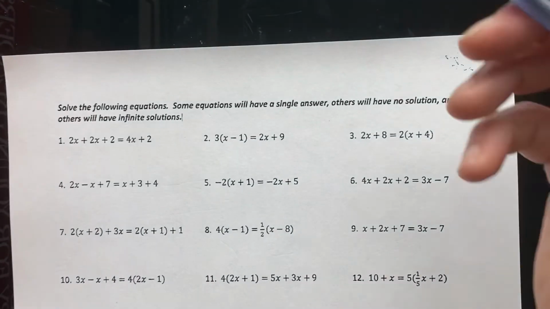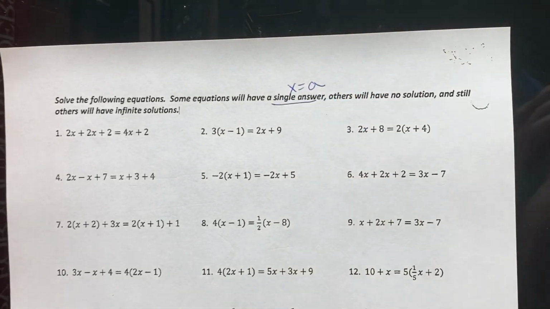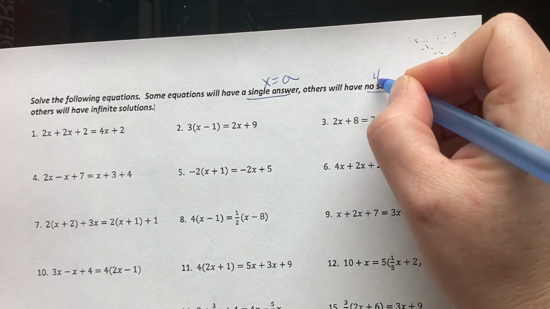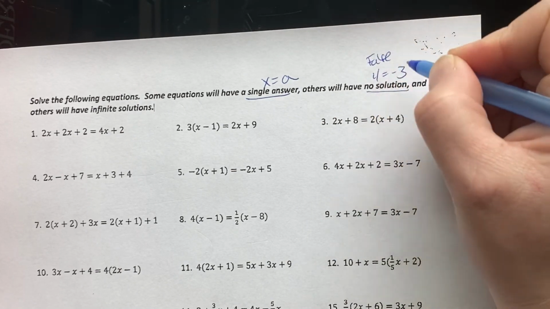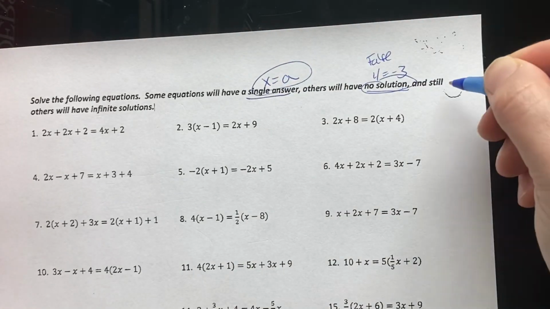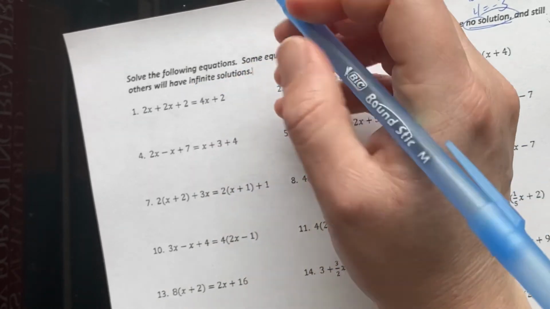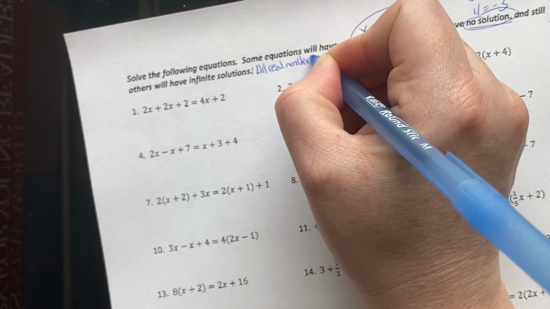So the answers say you're either going to get x equals a, which is a single answer. You're going to get no solution like we just did where we got 4 equals -3. That's never good. It's false, right? No solution is what you're going to write here. You're going to write that solution of x equals a. And still others will have infinite solutions, but you're not writing infinite solutions. You're writing all real numbers.